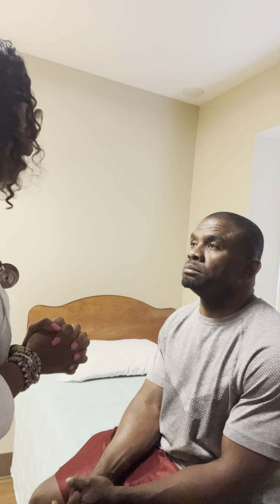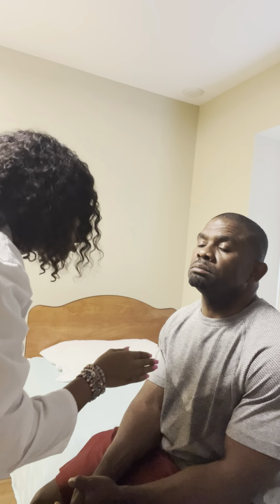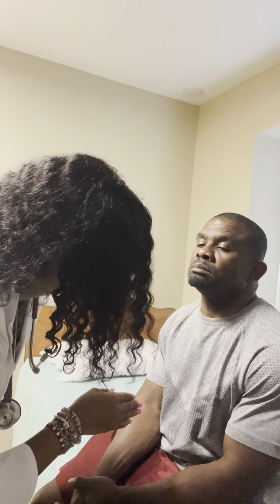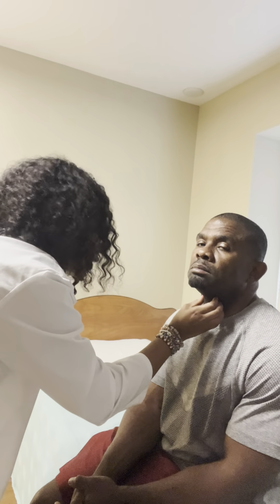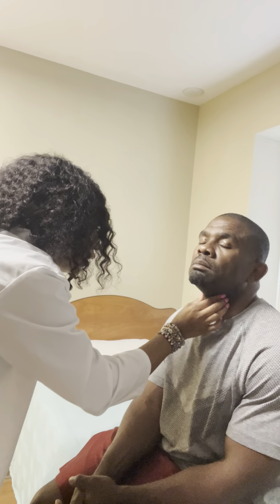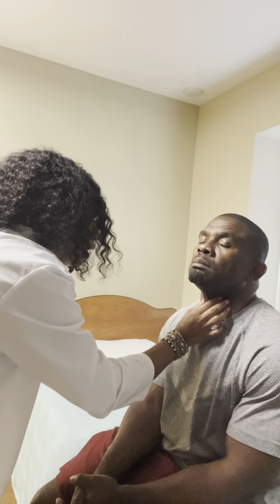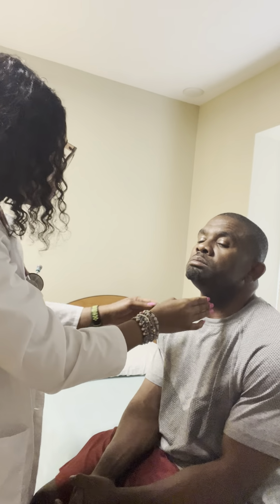Next, I'll be assessing cranial nerve number 12, which is the hypoglossal. I'll start by assessing the neck, making sure I don't see any deformity or lesion. I'm assessing the trachea, and it's midline, no nodule noted. Do you have pain? No. I'm assessing the thyroid gland.